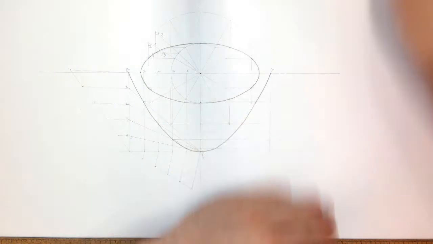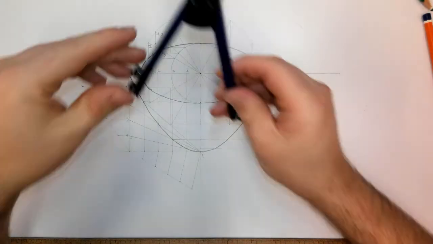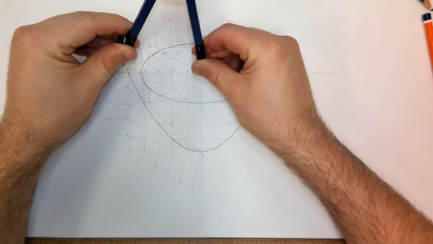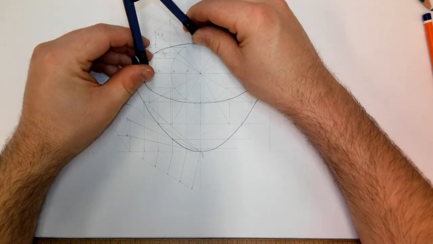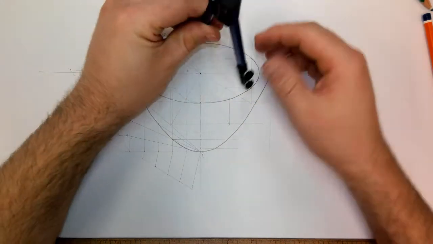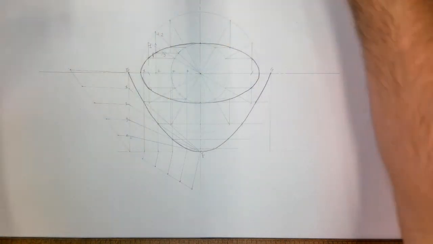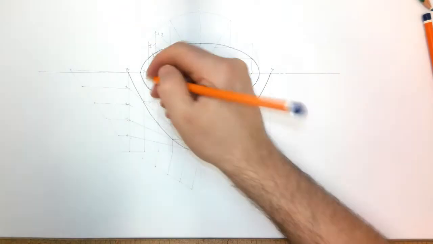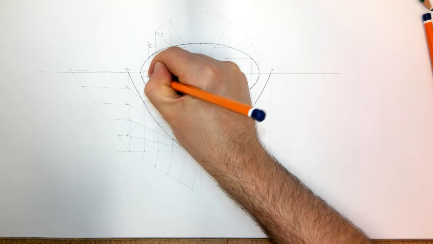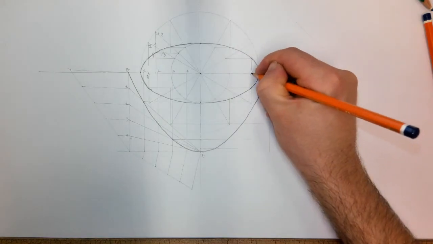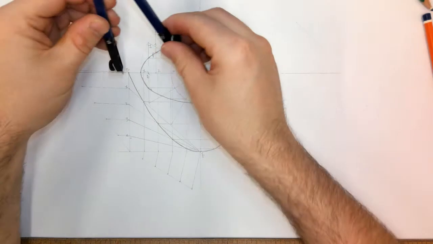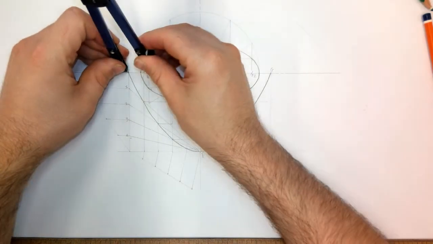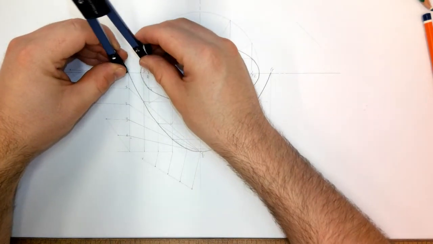Right, so we begin. We take half the major, swing from the top of the minor. So there's F1 and there's F2. Now we put our compass on E and we bring the nib to F1.